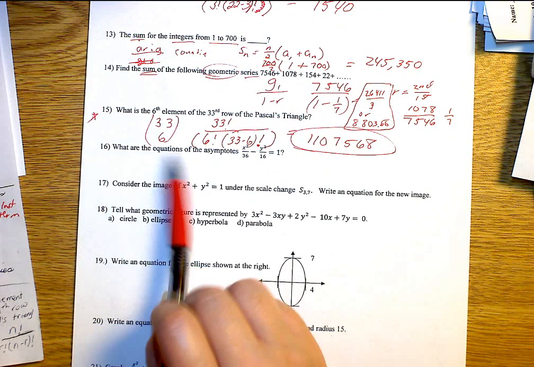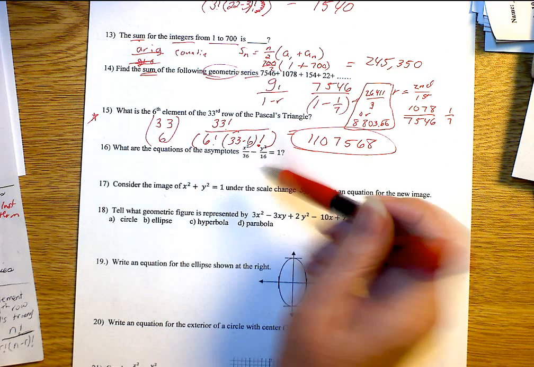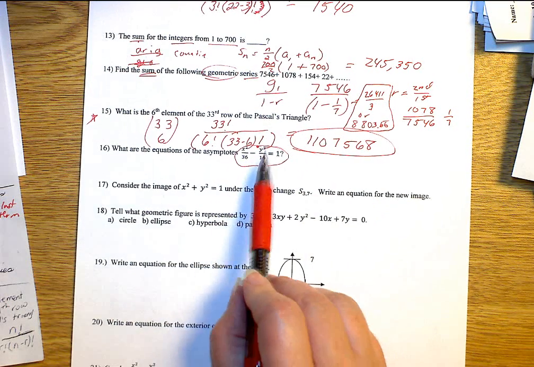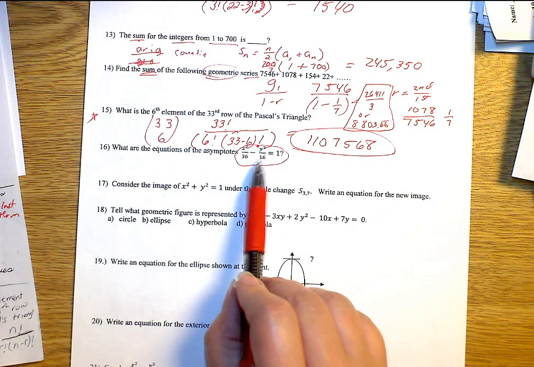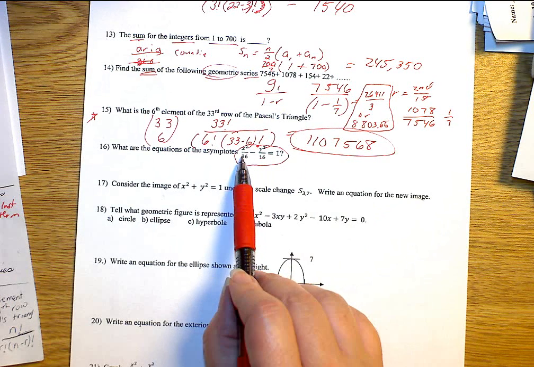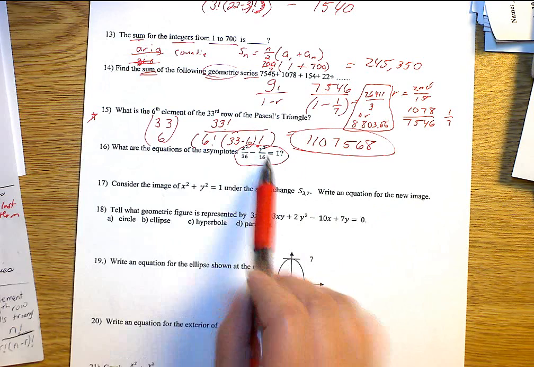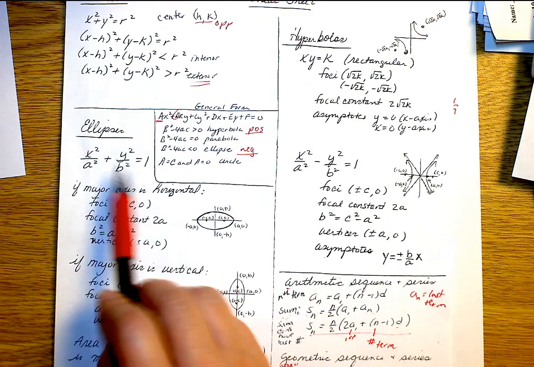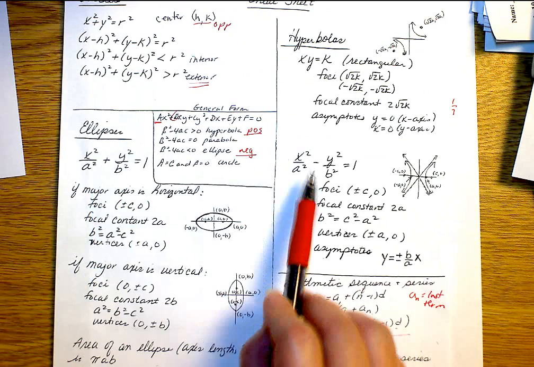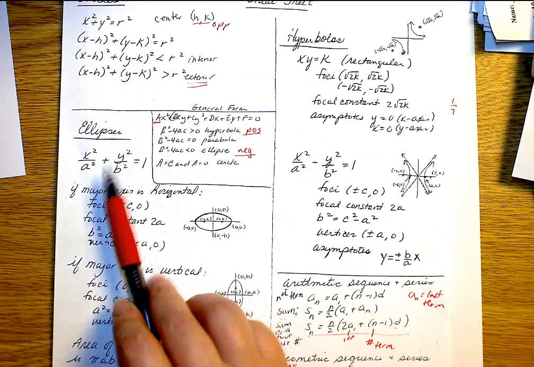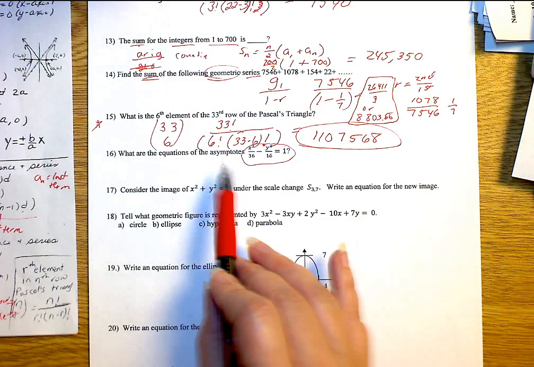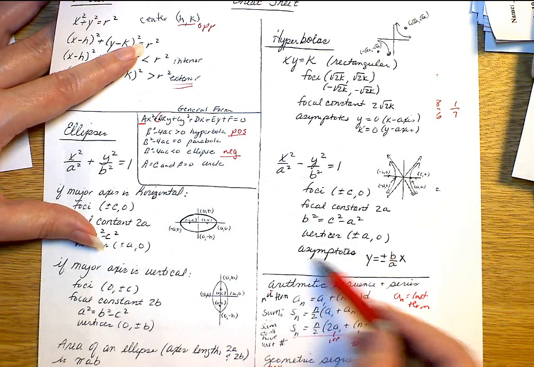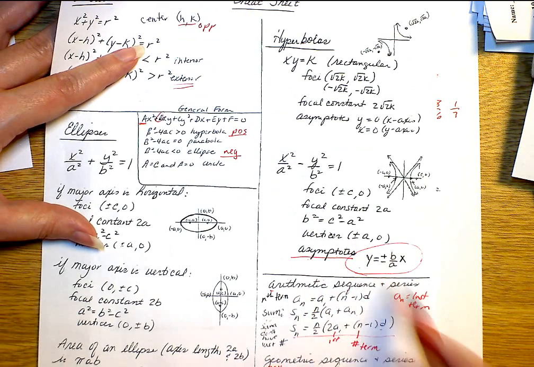Write an equation for the asymptotes. The first thing I want you to do is look at your formula sheet and find what we are talking about when we are looking at x squared over 36 minus y squared over 16 equals 1. It looks almost like an ellipse, but what's the difference between this equation and that equation? It has a minus. So does this one have a minus? Oh, it's hyperbola. Yep, so it is here. It's this one. So you look down here and it says asymptotes. So we are going to use that equation right there.